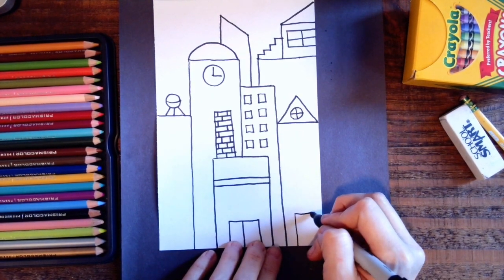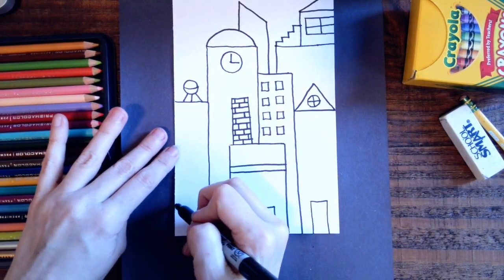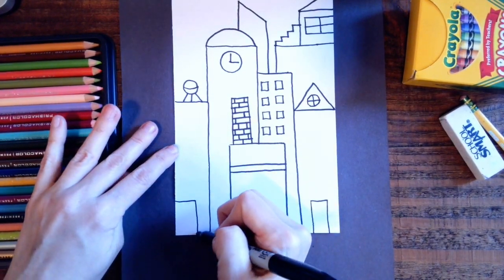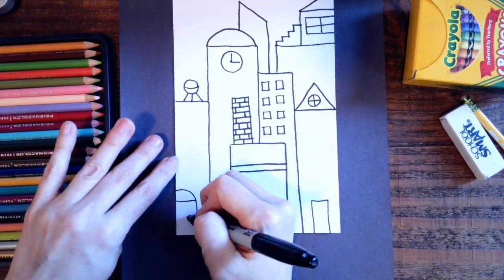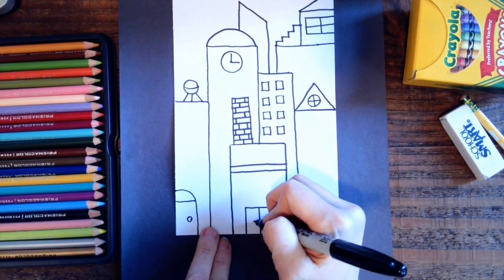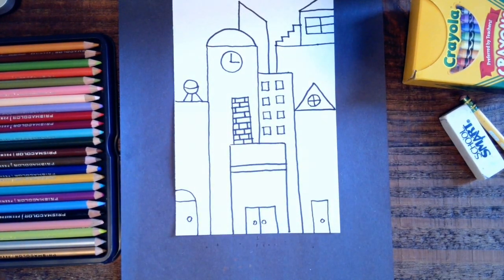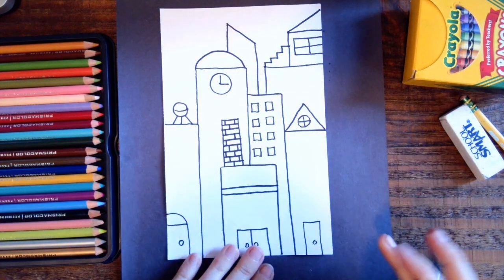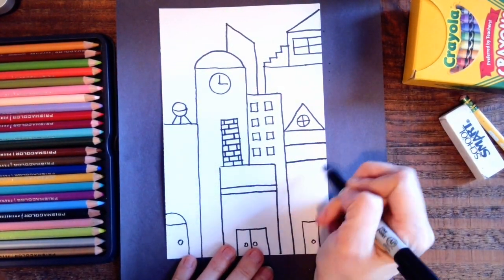I'm gonna have another door down here. I'm gonna have another door here, and maybe I'll do a dome curved top or awning. Don't forget details like doorknobs. This one will have 2 doorknobs. This one can have 1. Look at that.